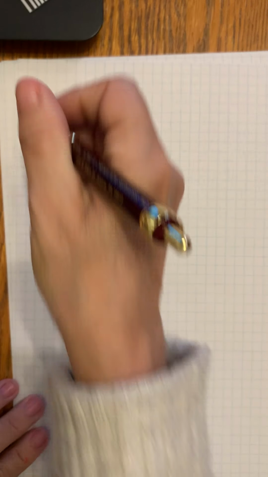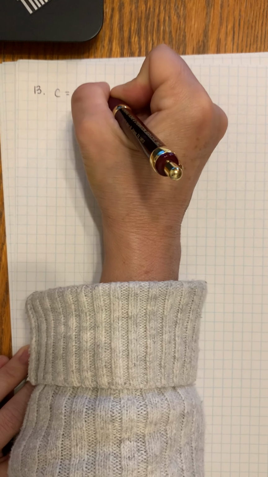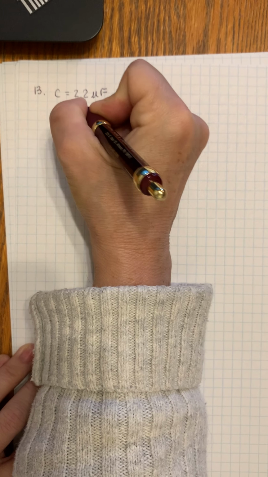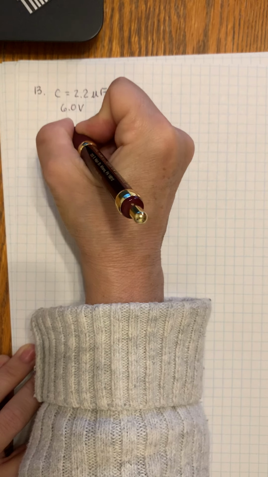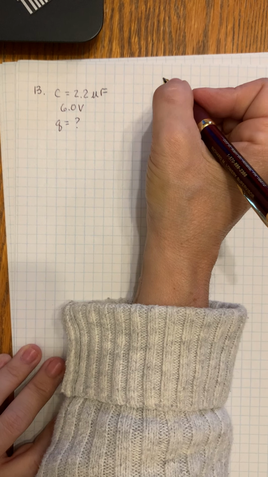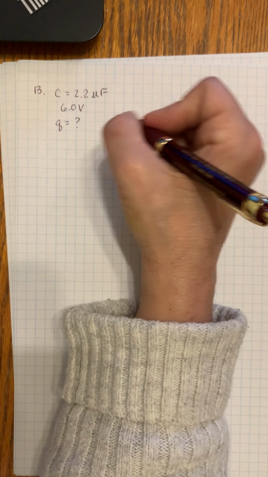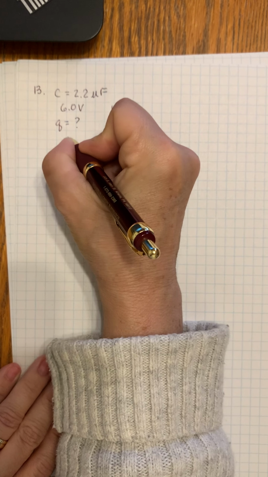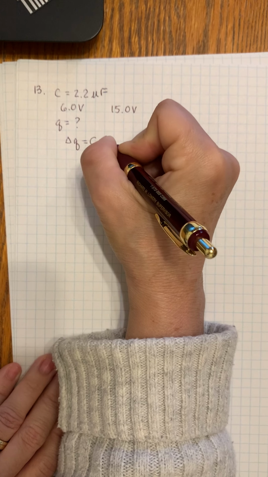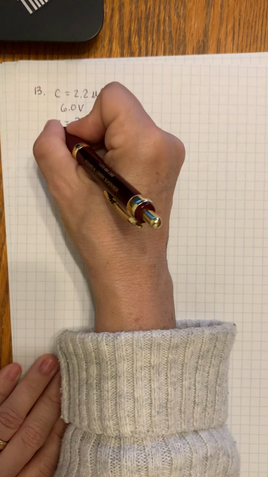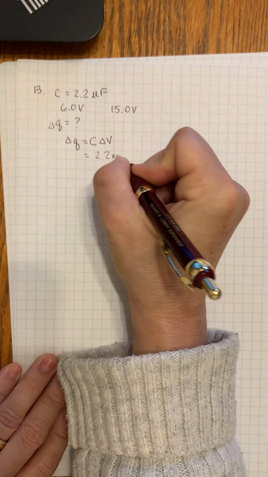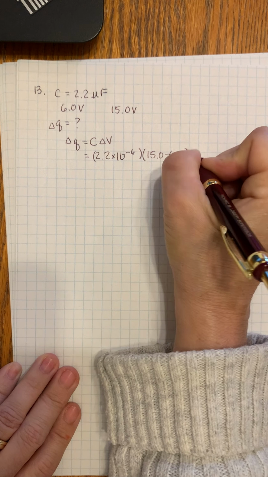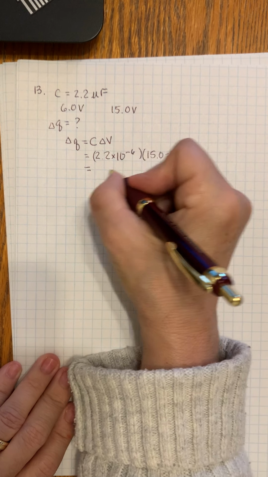Okay, number 13. The capacitance is 2.2 microfarads. Its charge is at an electric potential difference of 6 volts. How much additional charge is needed to increase the electrical potential difference to 15? I want to find out what the change in charge would be. So the change in charge is going to be the capacitance times the change in voltage. So we have the capacitance is 2.2 times 10 to the negative 6, and the change in the voltage is going to be from 6 to 15. So I'm going to do 15 minus 6. And that is going to be 2 times 10 to the negative 5th coulombs.